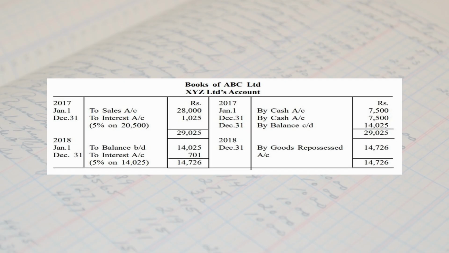So, at the end of the first year the outstanding amount was 20,500. If we calculate the interest at the rate of 5% on 20,500, the amount comes to rupees 1,025.